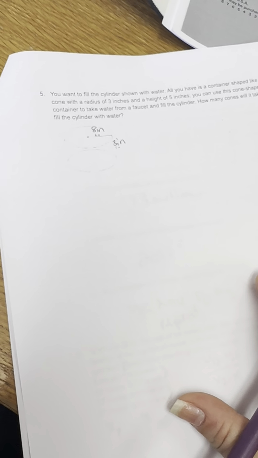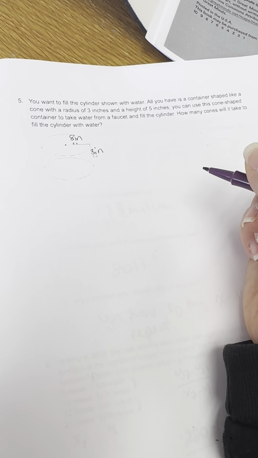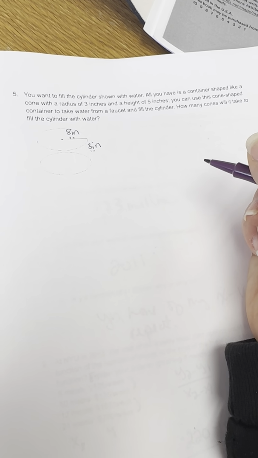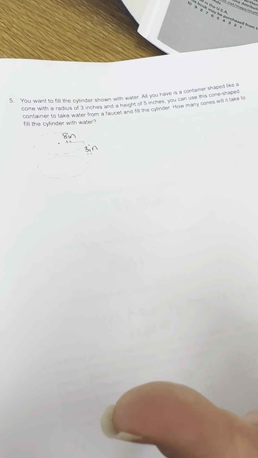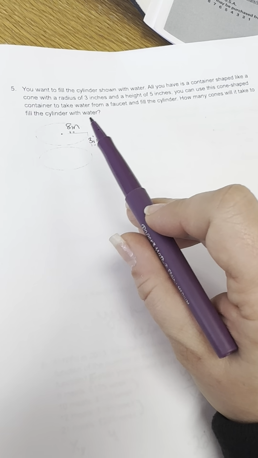All right. Last question. You want to fill the cylinder shown with water. All you have is a container shaped like a cone with a radius of 3 inches and a height of 5 inches. You can use this cone-shaped container to take water from a faucet and fill the cylinder. Okay, so we're assuming that the cylinder is, maybe it's out in the yard, maybe you can't move it. It does have small dimensions, but let's just assume that you can't bring it to the sink. So we're using the cone-shaped container to take water from the faucet and fill the cylinder. How many cones will it take to fill the cylinder with water?